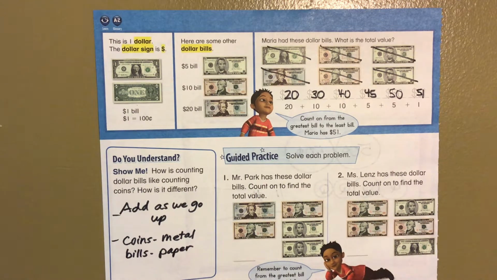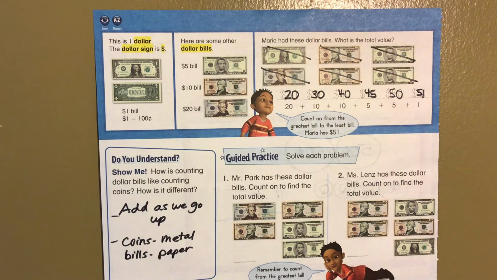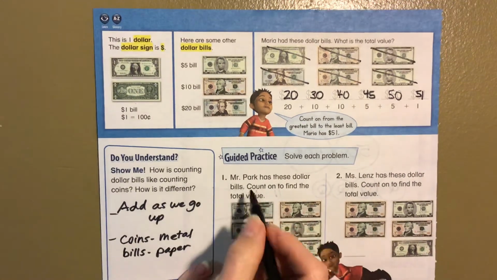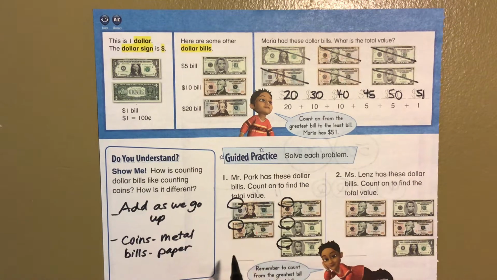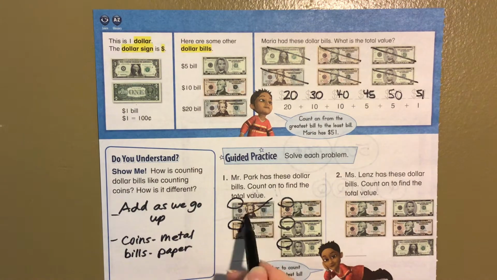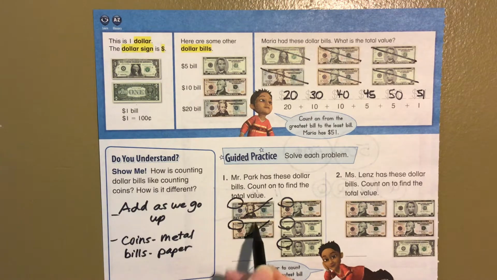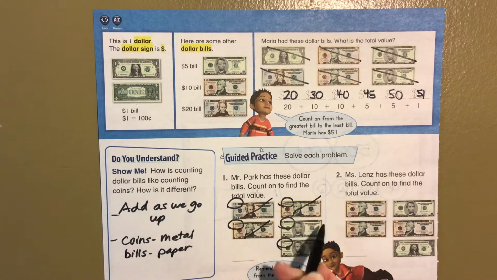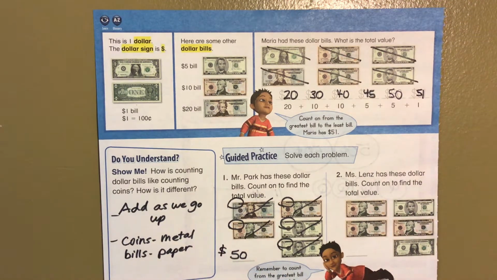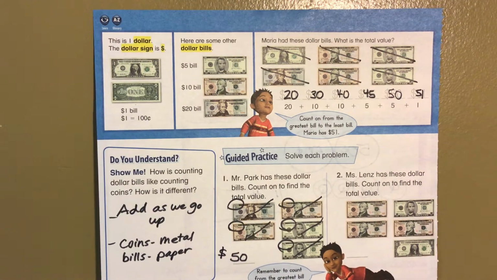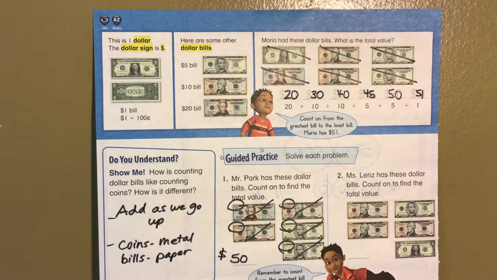Okay, so let's take a look at our number 1, our guided practice here. Mr. Park has these dollar bills. Count on to find the total values. We always want to start with the highest number that we have. So we have 20, 10, 10, 5, and 5. So let's go ahead and figure this out. So we start with 20. We're going to add 10, 30, plus 10 more is 40, plus 5 is 45, plus 5 more is 50. So we have a total of $50, and we put the dollar sign in front of the number when we do dollars, but we do it behind when we do cents.